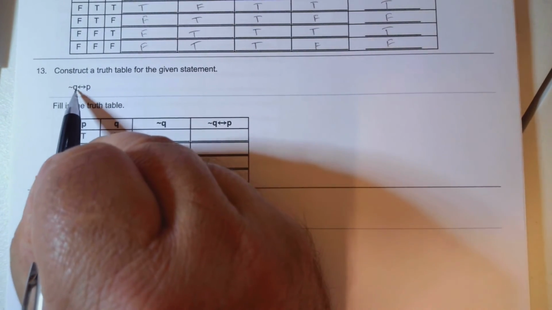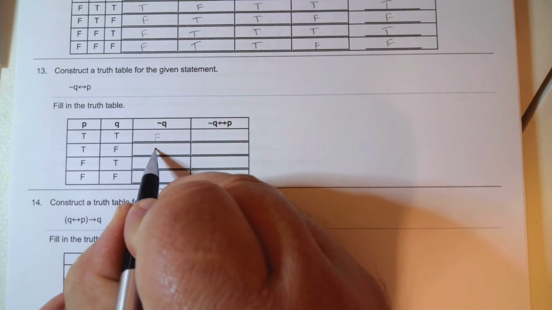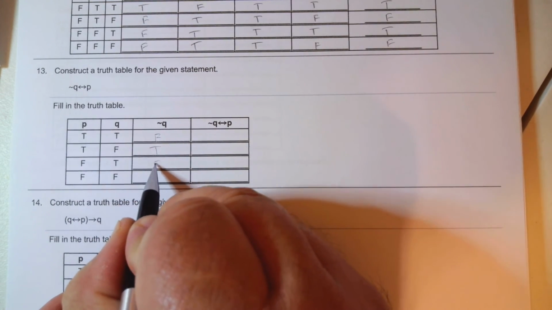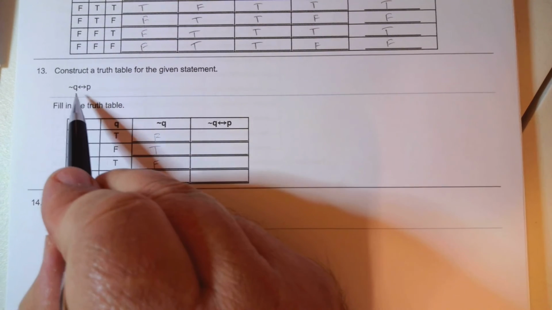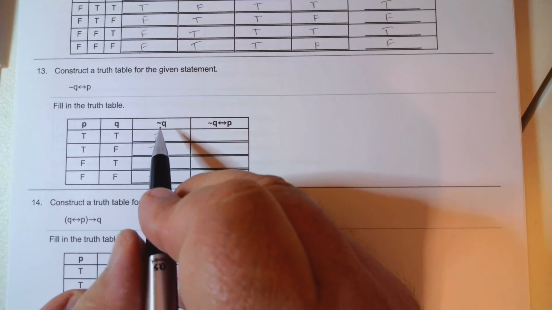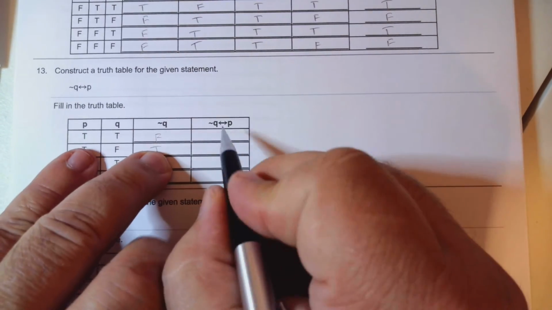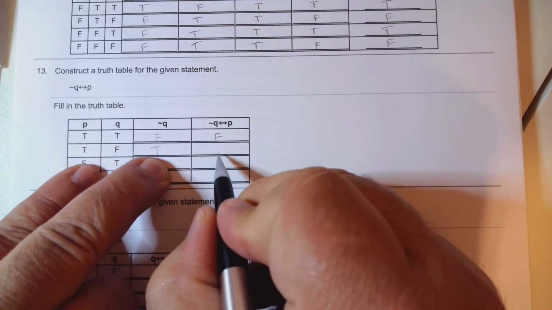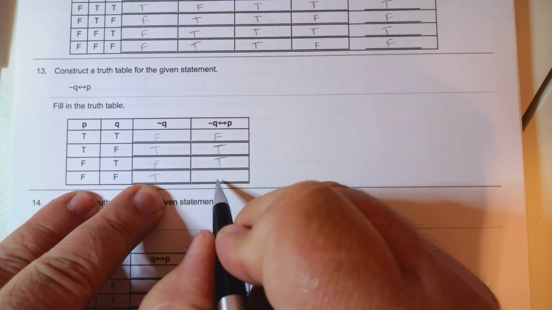So in this one, we have to find a not Q first. So change the signs of Q. From false to true, true to false. And you go not Q. So the only way this is true is if they're the same. Not Q and P. Are they the same? No. Yes. Yes.